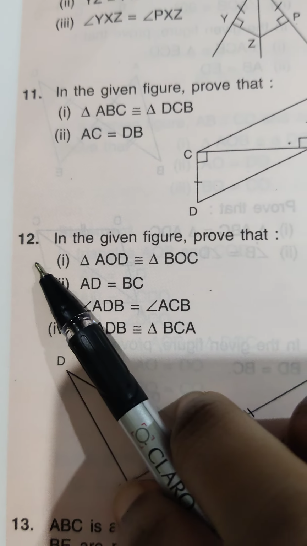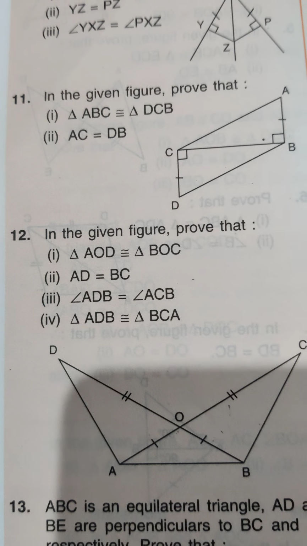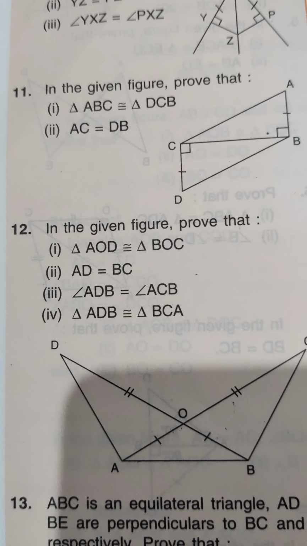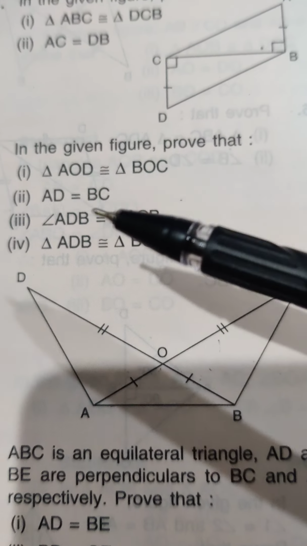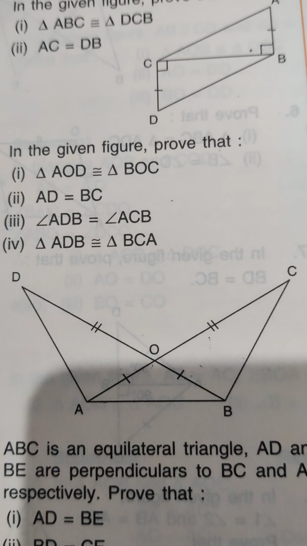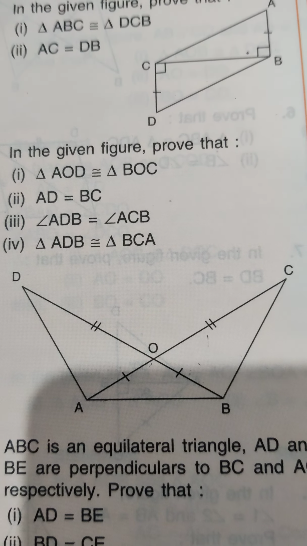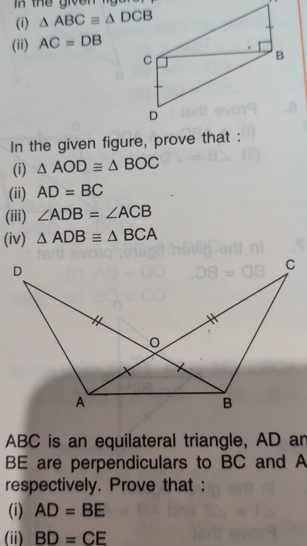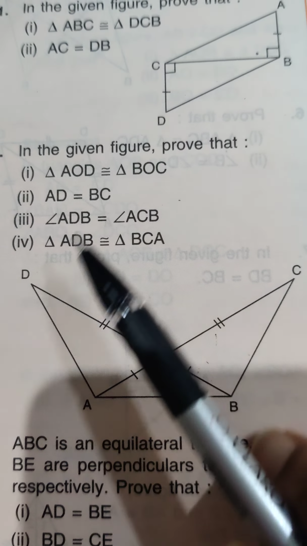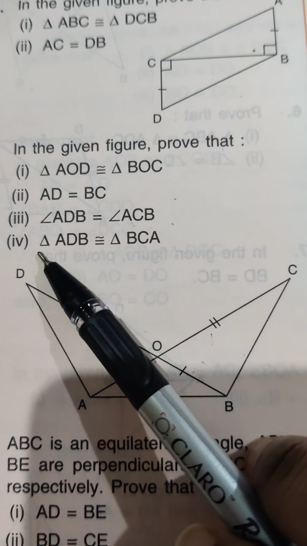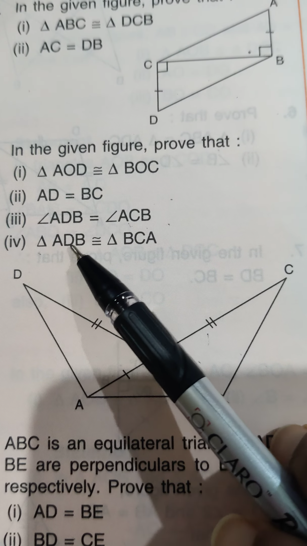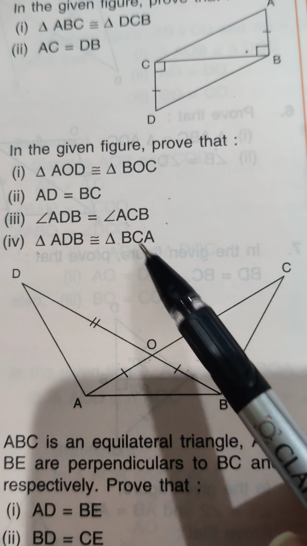So here we'll be continuing with question number 12. Now question number 12 says that the figure which is given to us is here. Now according to this we have to prove triangle AOD is congruent to triangle BOC, and AD is equal to BC. Third is angle ADB is equal to angle ACB. And the last one which we have to prove is triangle ADB is congruent to triangle BCA.